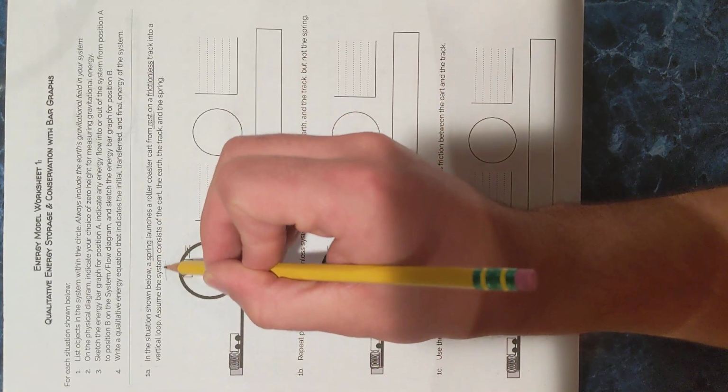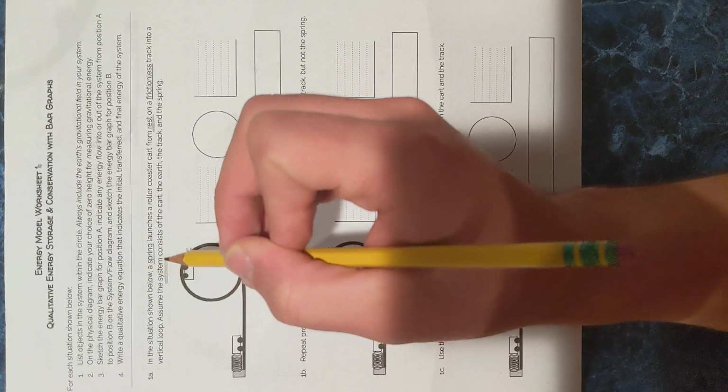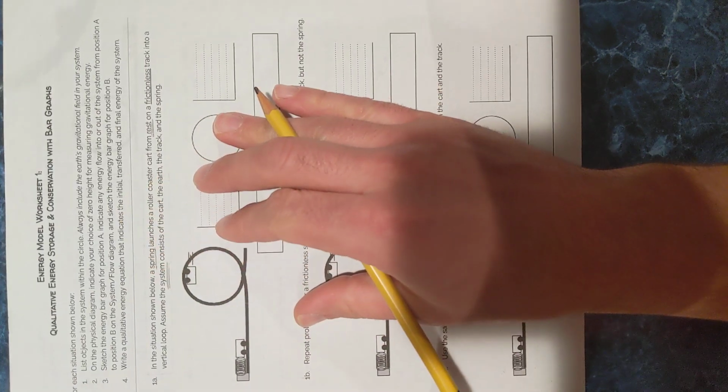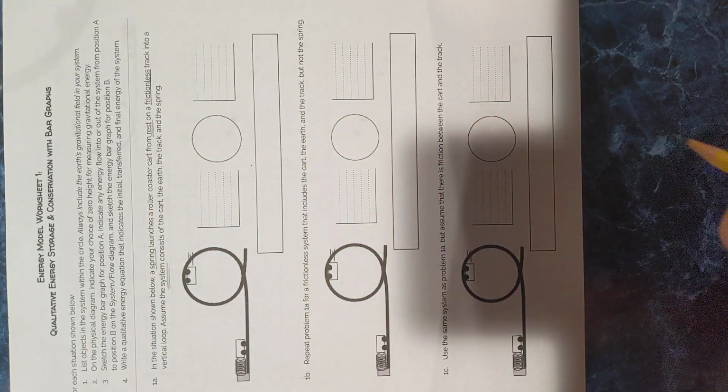So it says assume the system, right? We're always concerned about the system, especially now that we're dealing with energy, because we look at energies in terms of the system and where is that energy going? Is it staying within the system? Is it leaving? Or is it coming in? How we define the system really dictates whether we're having transfer into the system or around the system.